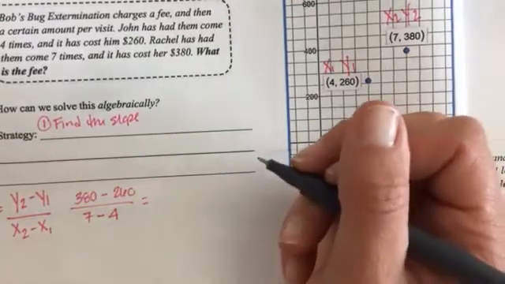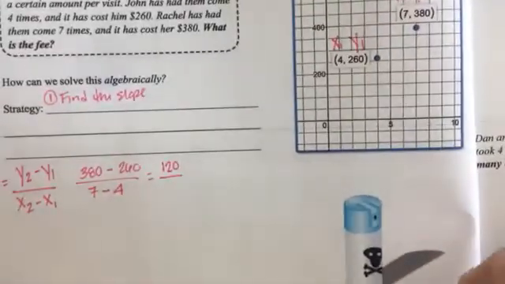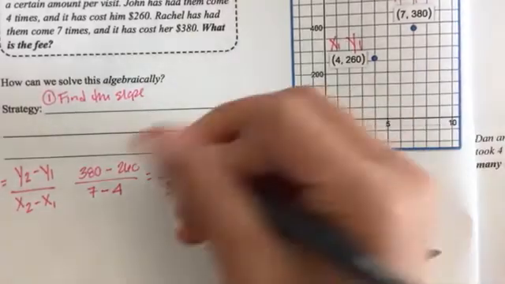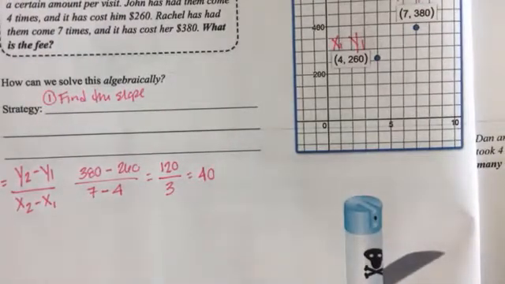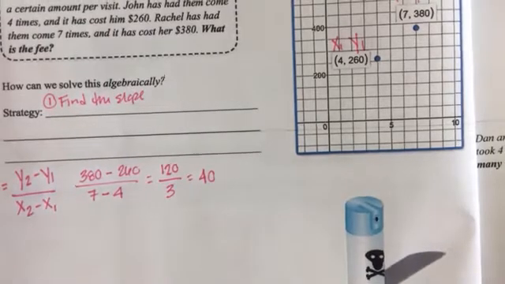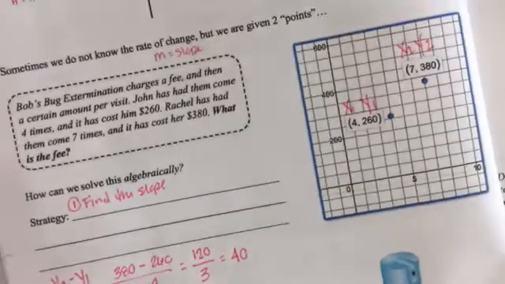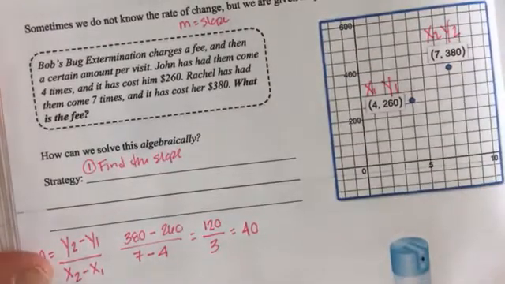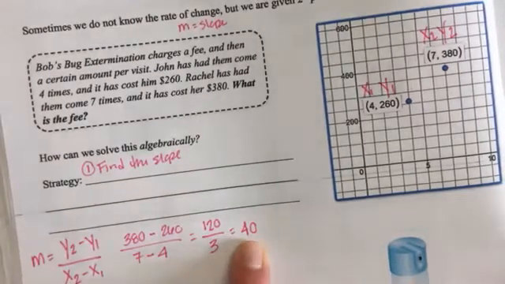380 minus 260 would give you 120. 7 minus 4 is 3. 120 divided by 3 is 40. Okay, so what does that 40 mean? That's our slope, yep. In this situation, anybody have any ideas? Yeah? Yes, perfect, okay. This is the cost per visit.